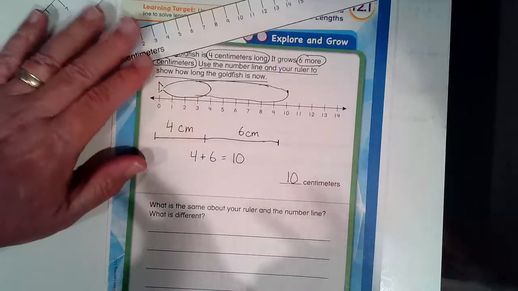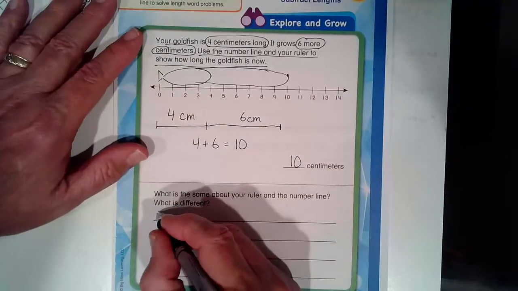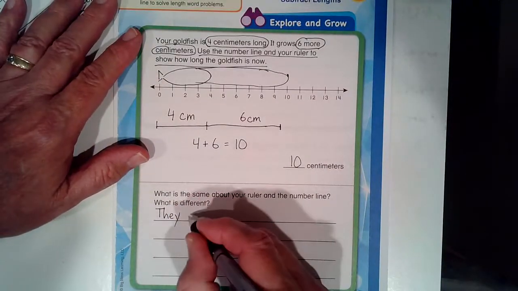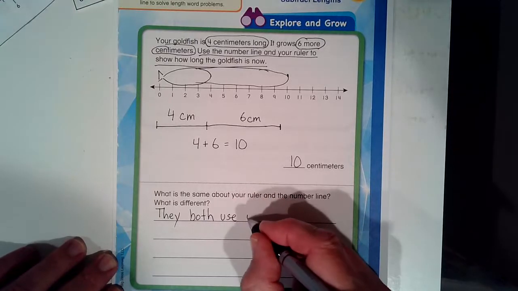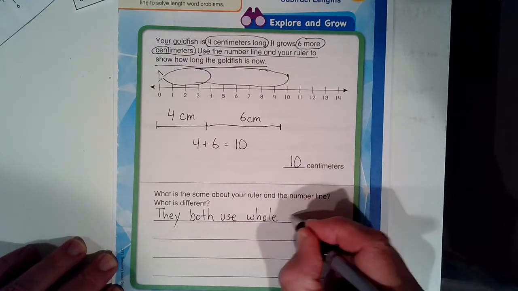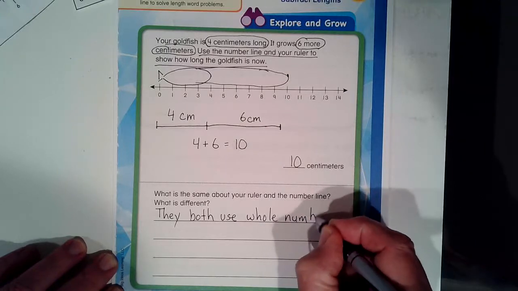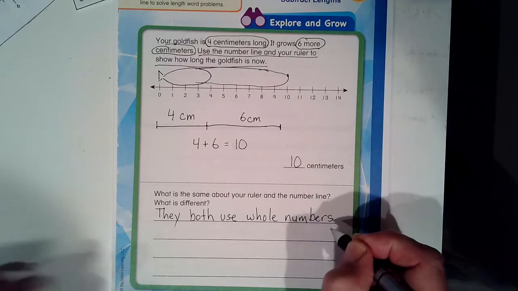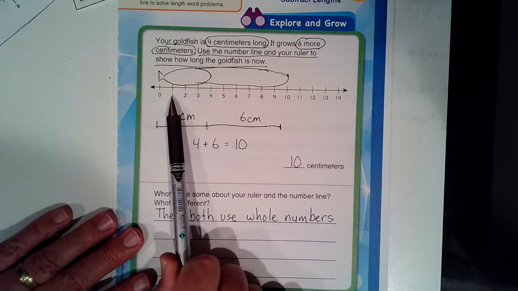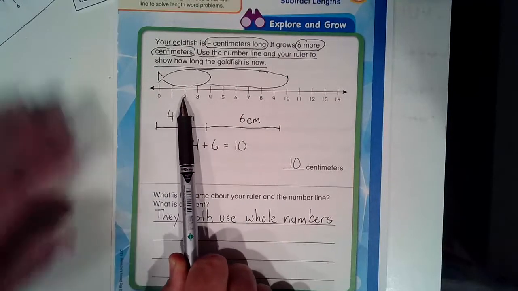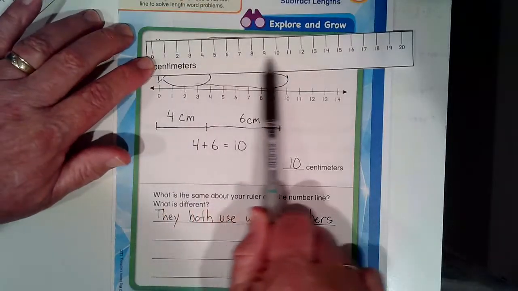But the similarity, the things that are the same, are they both use whole numbers. They go from 0 to 1 to 2 to 3 and so on.